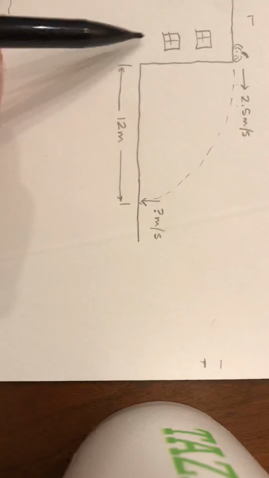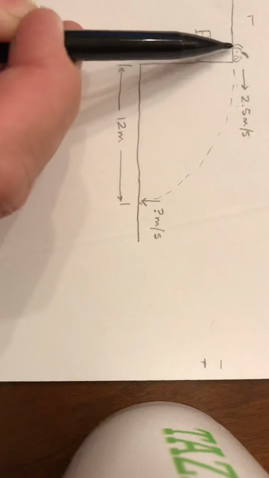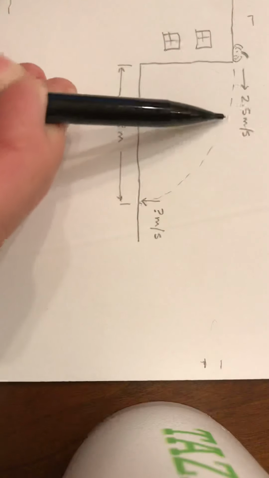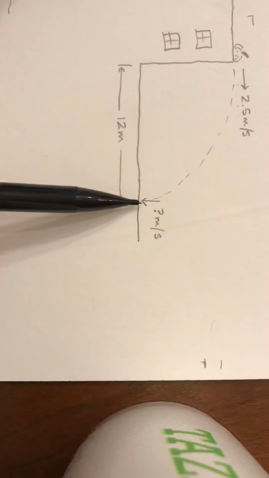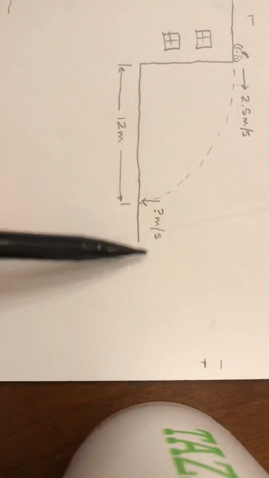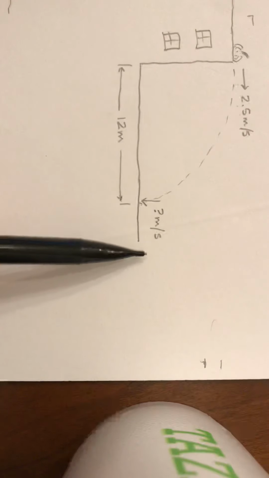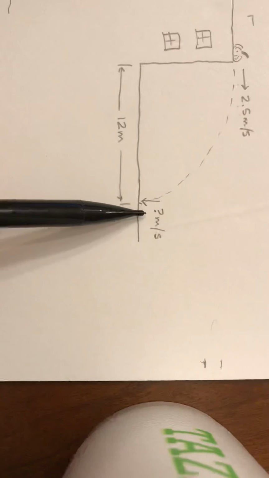So here's our building with its little happy windows. Here's our pumpkin. Our pumpkin gets thrown forward at 2.5 meters per second. We know that since we're not accounting for air resistance, the pumpkin's still going forward at 2.5 meters per second as it's being pulled down by gravity until it hits the ground.